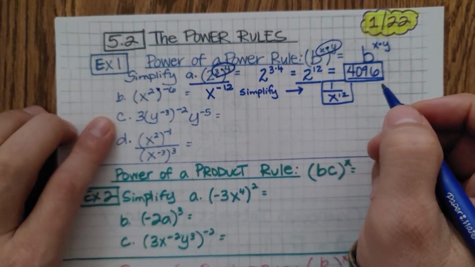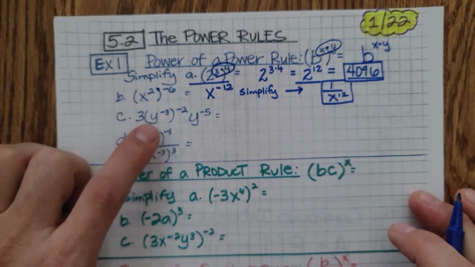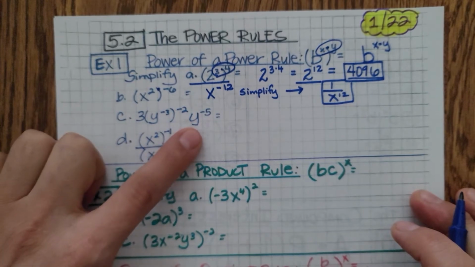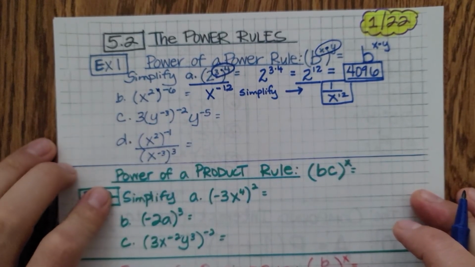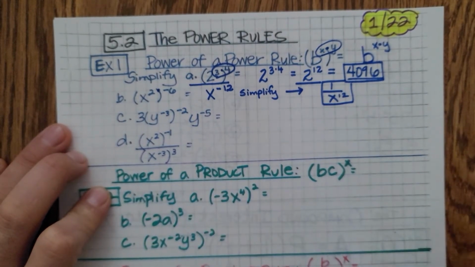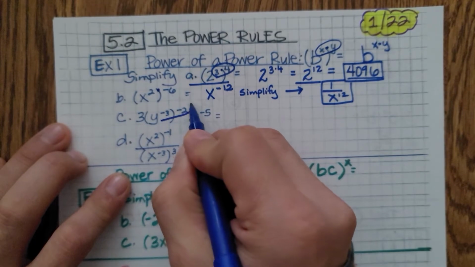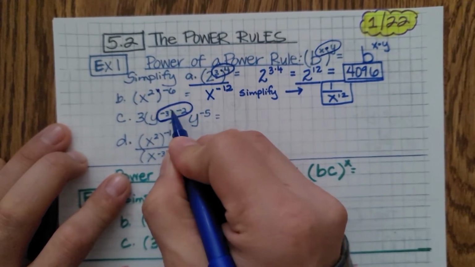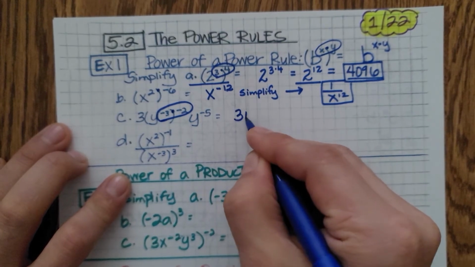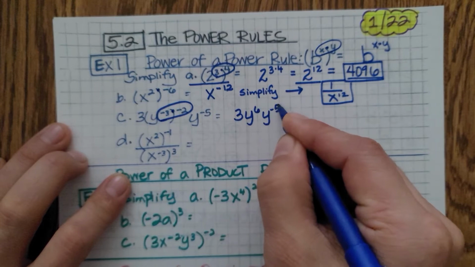Number 1c. 3 times the quantity y to the negative third raised to the negative second, all that times y to the negative fifth. Yesterday I had mentioned the first step is to get rid of negatives. Well, here, watch what happens if we do this. A negative times a negative is a positive. So this actually becomes 3y to the 6th times y to the negative 5th.